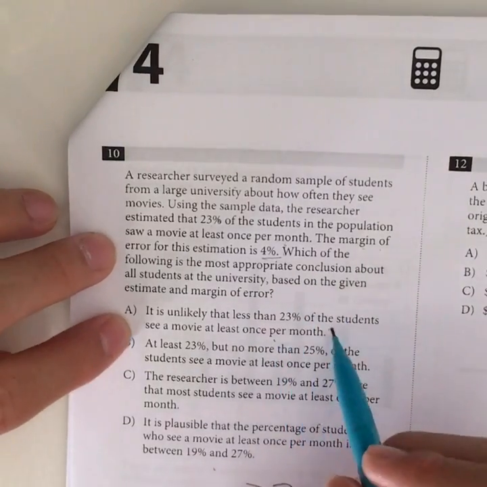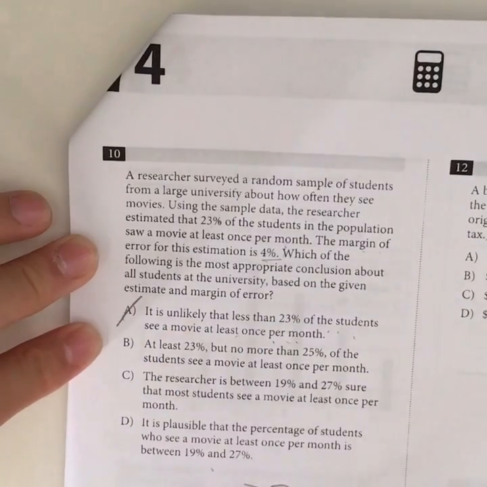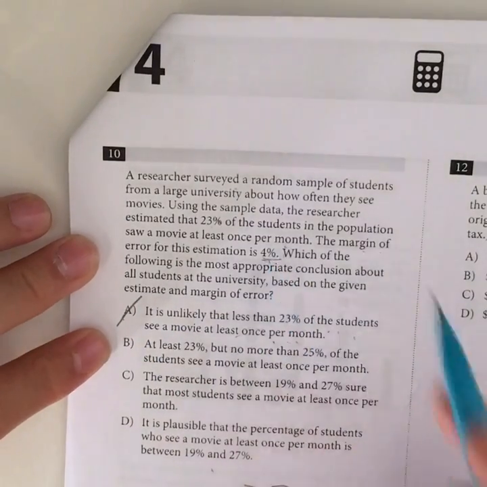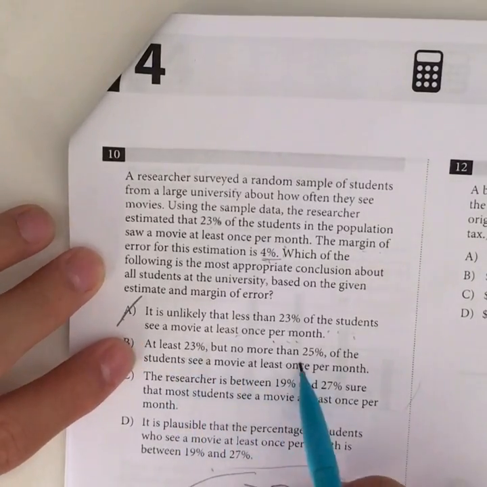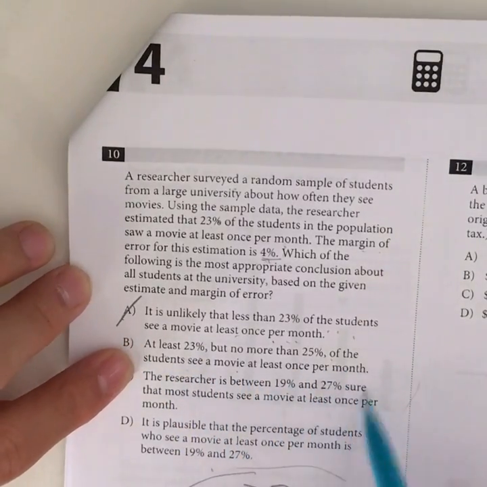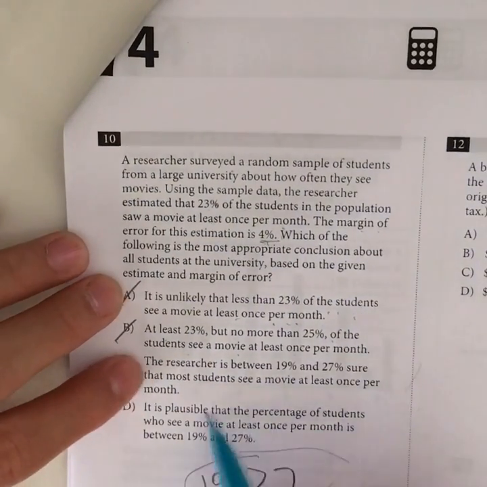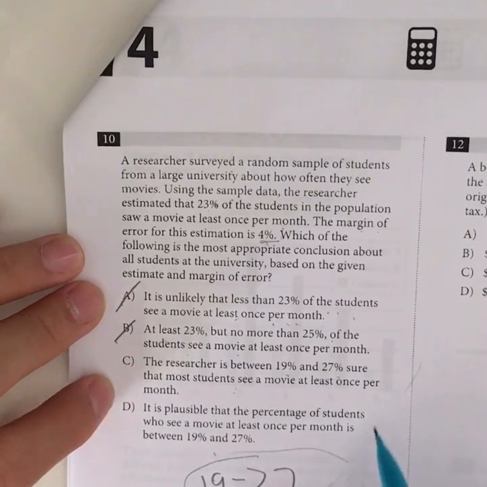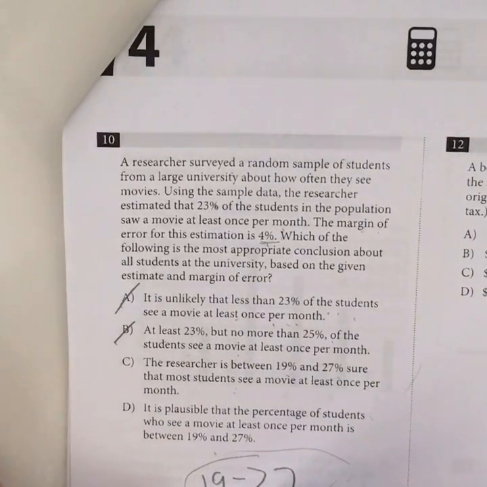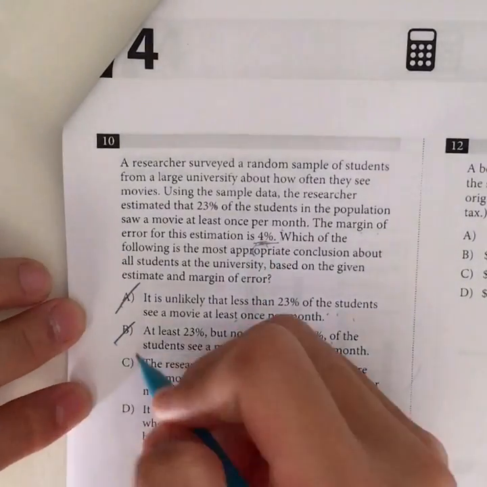It is unlikely that less than 23% of students see a movie at least once per week. That's wrong because it could go up to 27, and it's somewhere along this range. At least 23%, but no more than 25% of the students see a movie at least once per week. It's from 19 to 27, as I just said, so this is obviously going to be wrong. The researcher is between 19% and 20% sure. That's not correct because he's probably 95% sure if there's an error of estimation of 4%, so C is wrong.